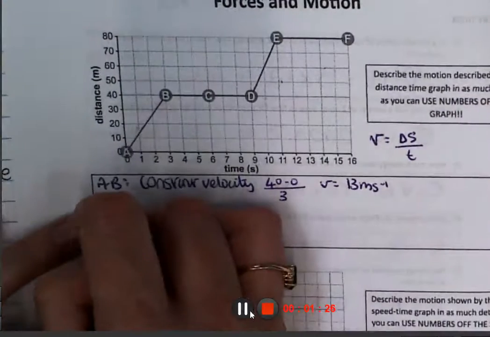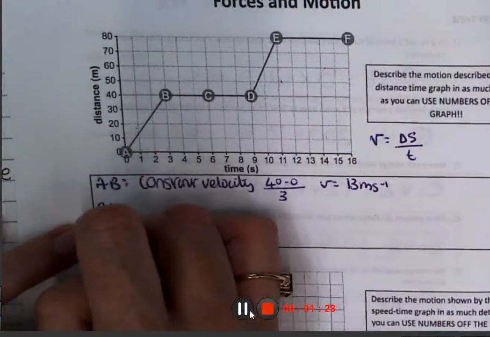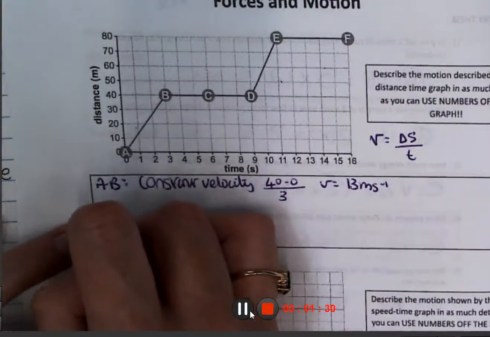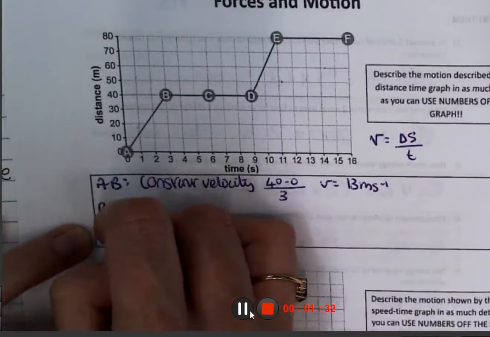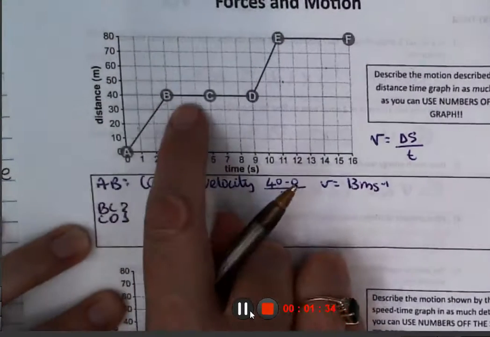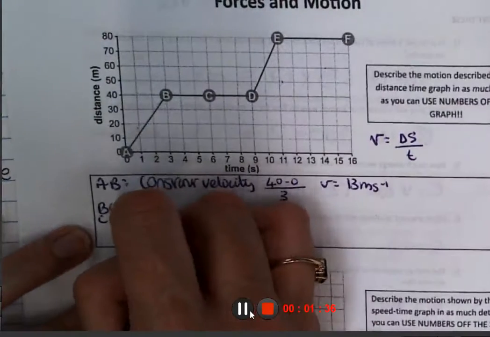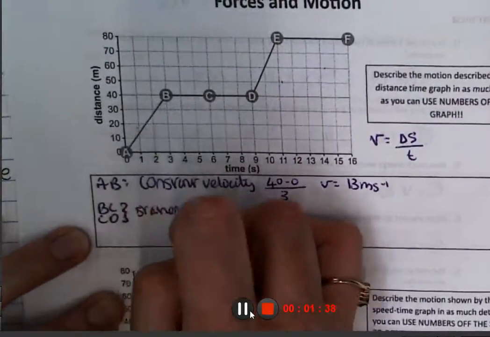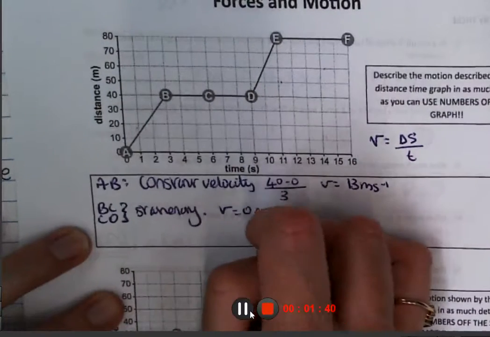Now B to C, the line is flat, and actually C to D as well, both of those the line is flat. So that means that the object would be stationary. Okay, so our velocity is 0 meters per second.